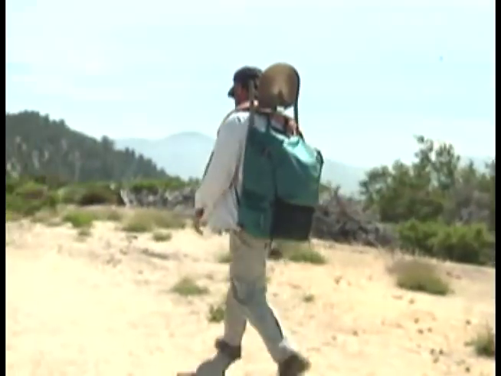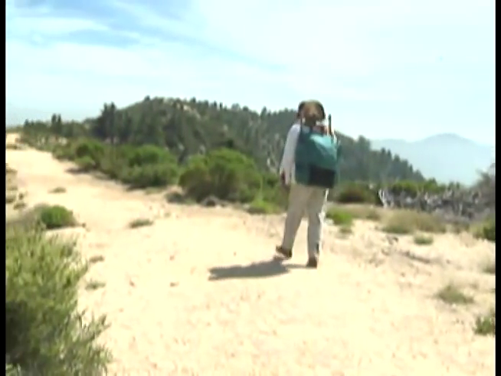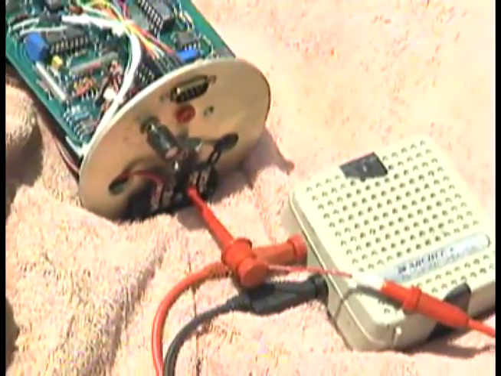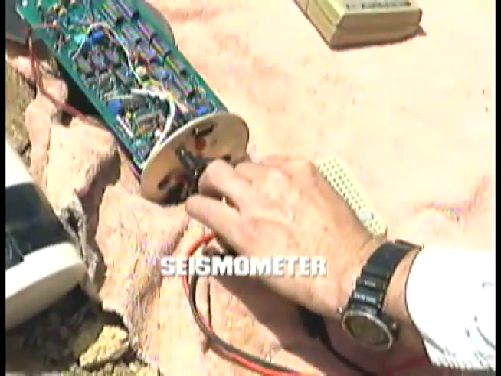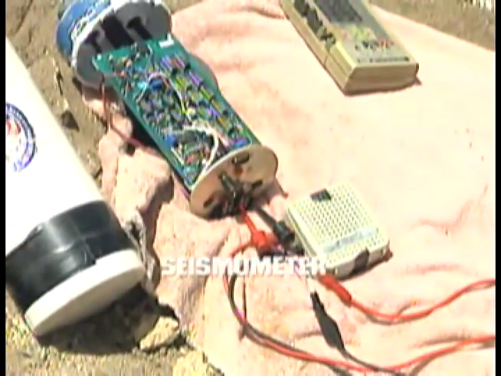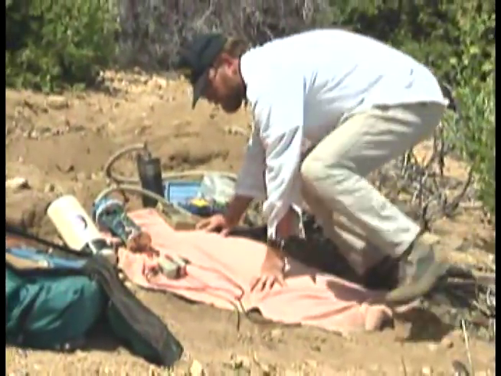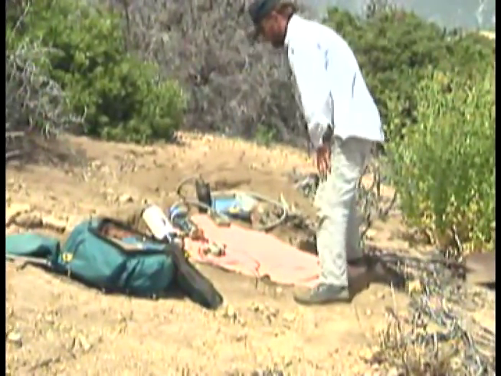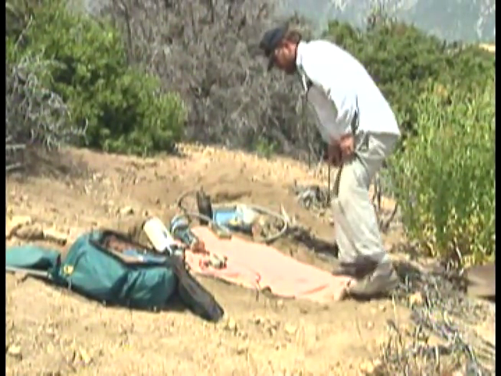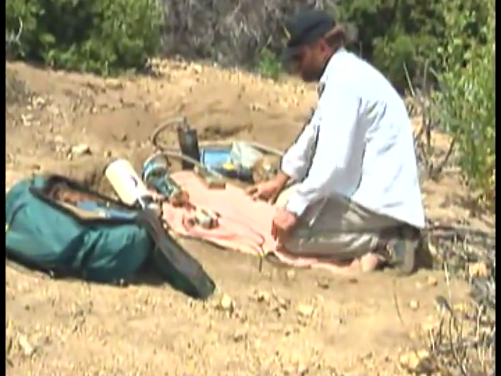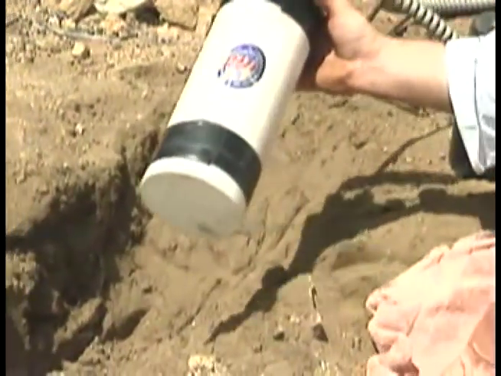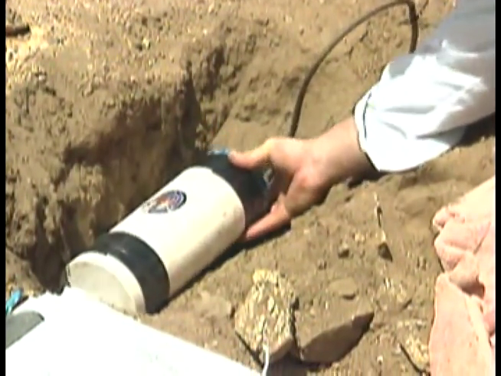This man isn't going for a hike. He's in the mountains to install earthquake monitoring equipment. This device is called a seismometer. It detects movement in the ground and sends out electronic tones. The tones may not sound like much to you or me, but they do to computers, which can decipher the tones into meaningful information. Hundreds of seismometers have been buried as part of an earthquake monitoring network.